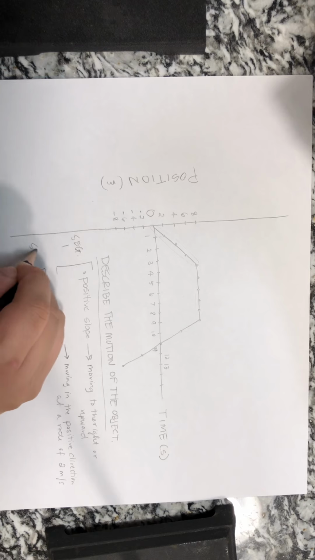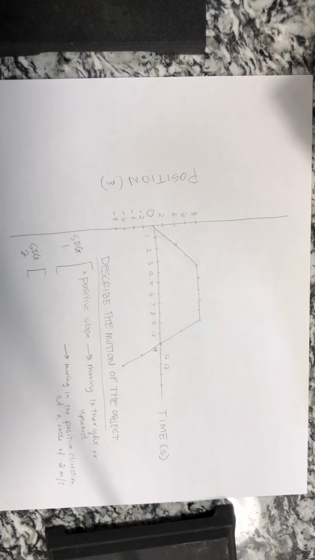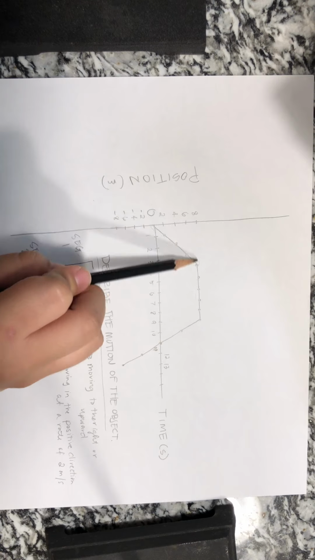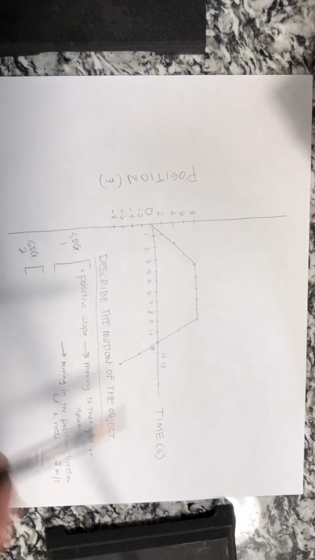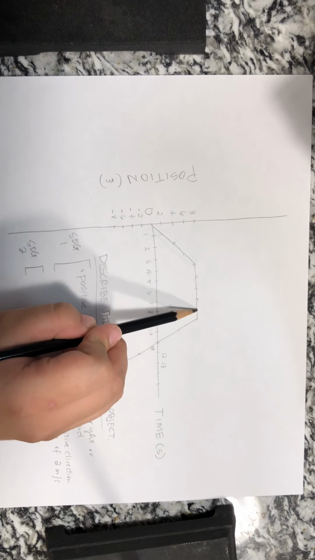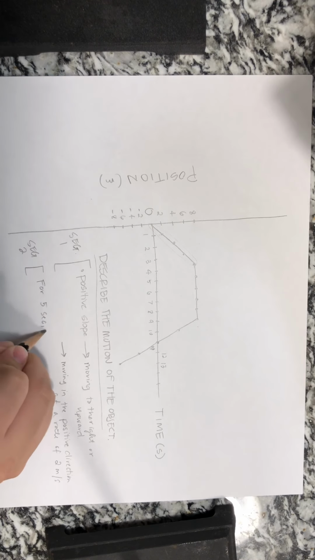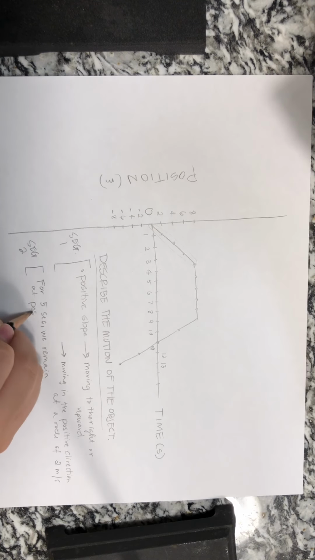Now for segment 2, we have a flat line. What this flat line indicates is that we are staying in the same position, which is 8 meters. We are staying in that same position for all those seconds that pass by. So for 1, 2, 3, 4, 5, what I can write here is for 5 seconds, we remain at position x equals 8 meters. We do not move.